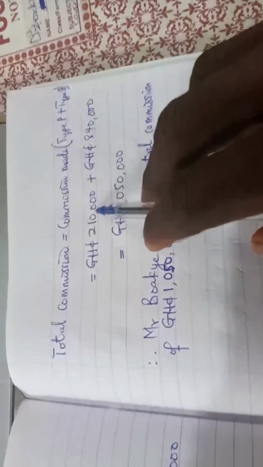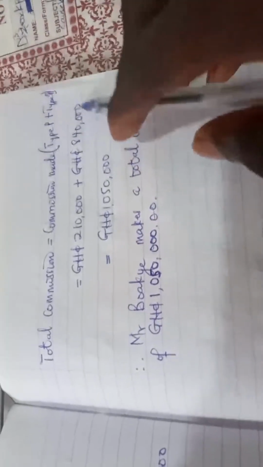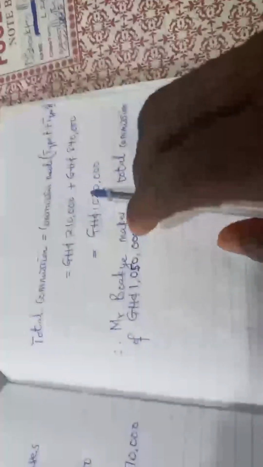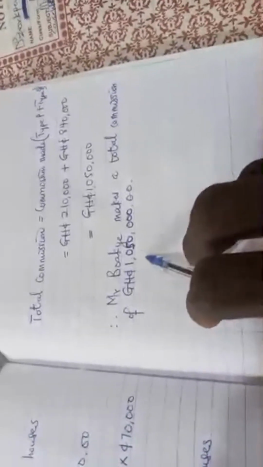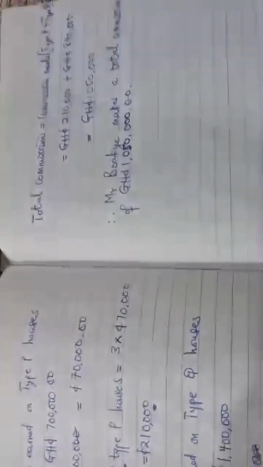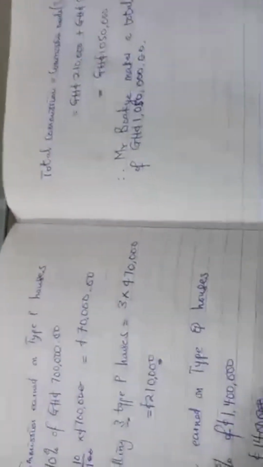And that gives you 210,000 plus 840,000 Ghana cedis. Doing this simple calculation for addition, we are going to get 1,050,000 Ghana cedis. So we state and say, therefore, Mr. Abuaji makes a total commission of 1,050,000 Ghana cedis.